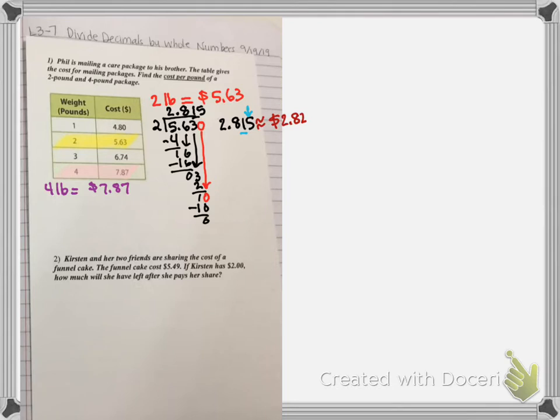And let's see. I think I didn't have very much room to do this problem when I did it, so I'm actually going to do it all over here. So we've got 4 dividing into 7.87. So again, the divisor doesn't have a decimal. Bring the decimal point straight up from the dividend. Start dividing. 4 goes into 7 once, with 3 left over.